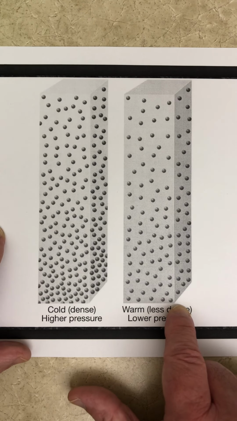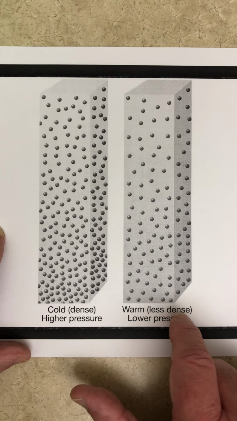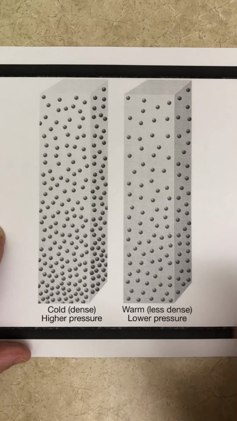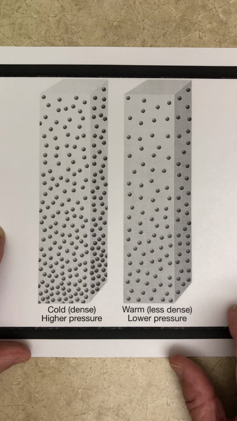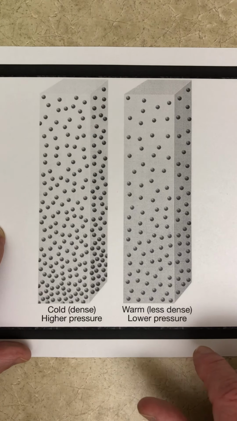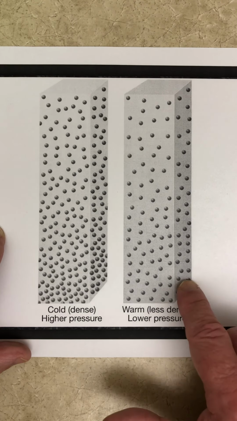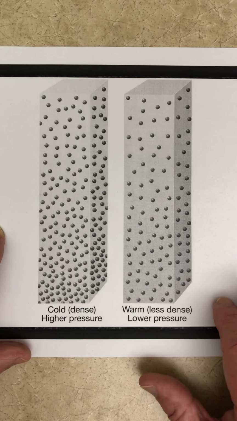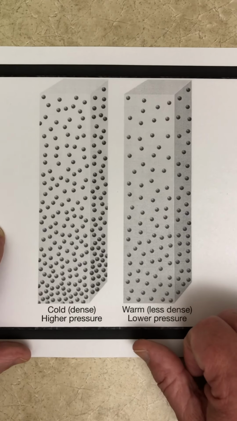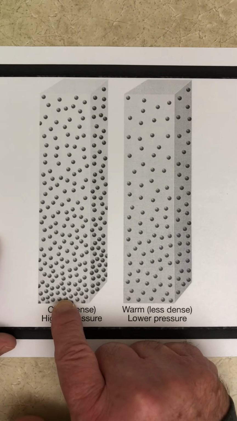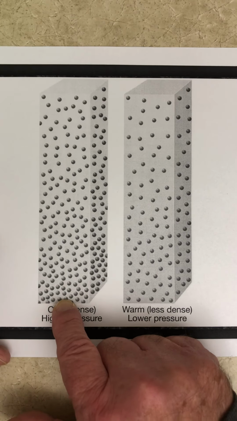Okay, and so as a result, what we find with a warmer column of air, that warmer air is lighter and less dense than cold air, and therefore exerts less pressure on the surface. Okay, so the warmer the temperature, the less pressure exerted on the surface. We can simply turn that around and take a look at cold air, a column of cold air.